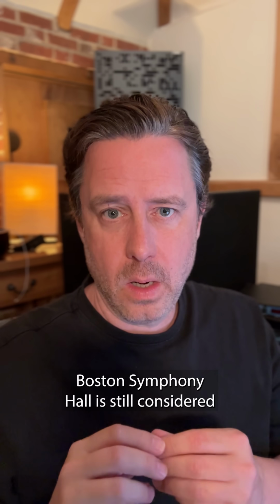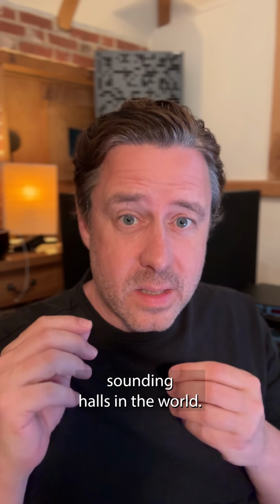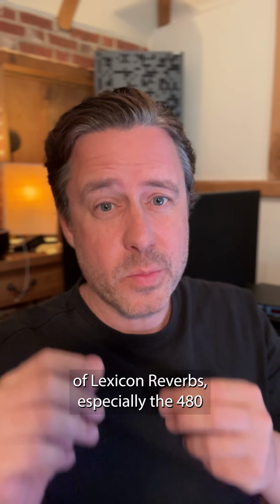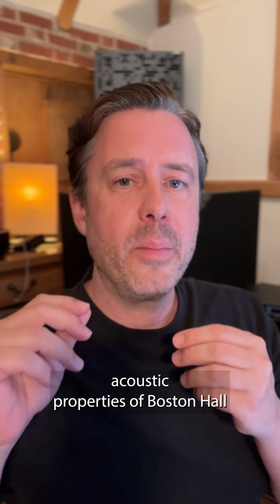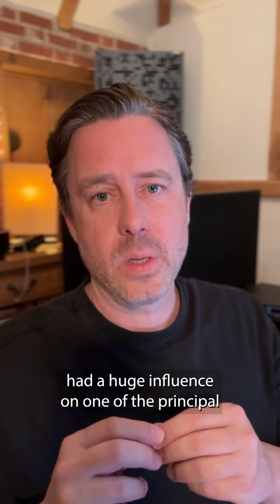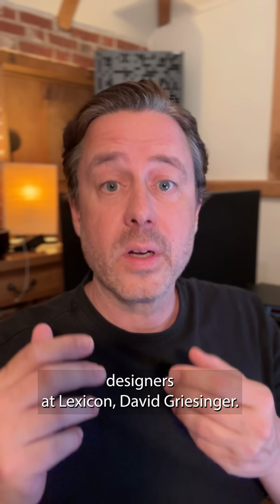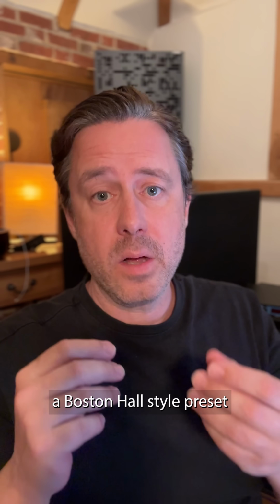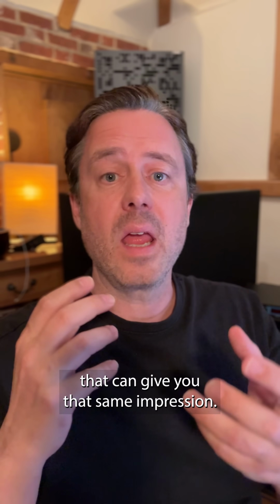Boston Symphony Hall. It's still considered to be one of the best sounding halls in the world. Its DNA is at the core of Lexicon reverbs, especially the 480. And the acoustic properties of Boston Hall had a huge influence on one of the principal designers at Lexicon, David Griesinger. So I thought it'd be a fun exercise to see if we can create a Boston Hall style preset that can give you that same impression.